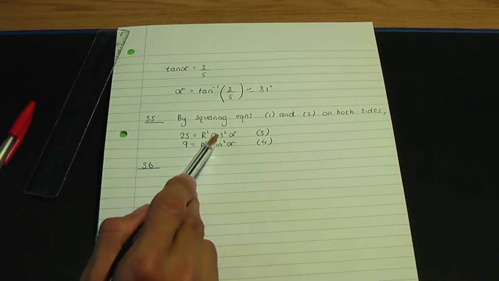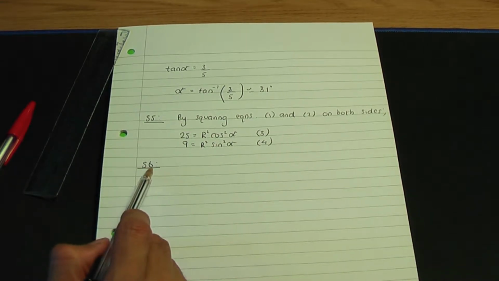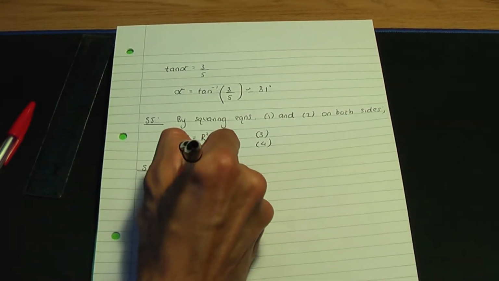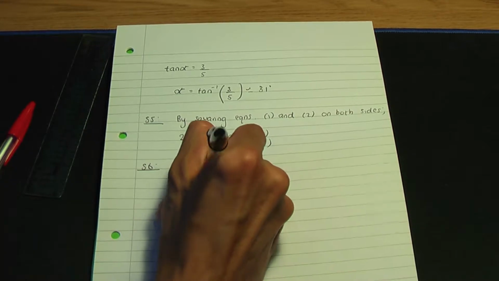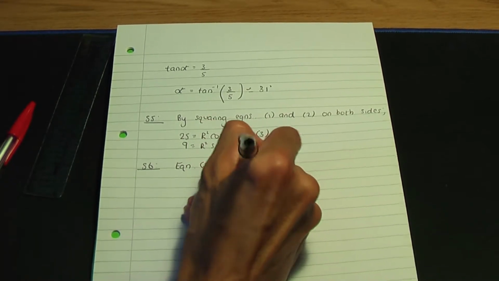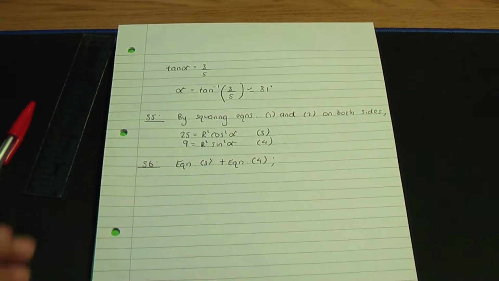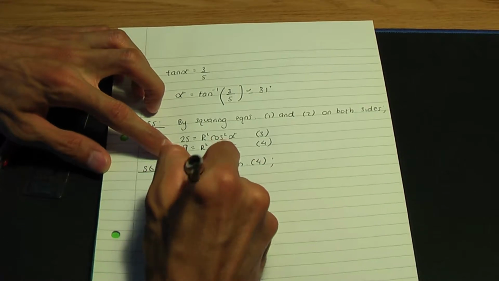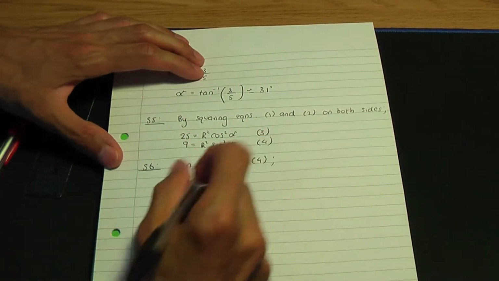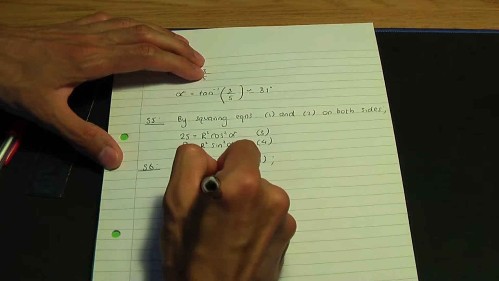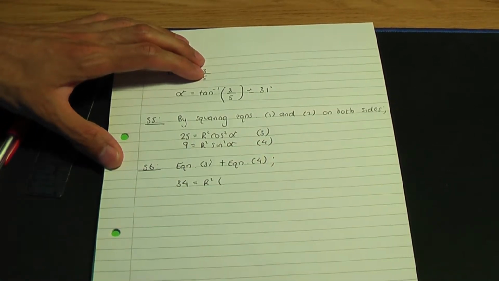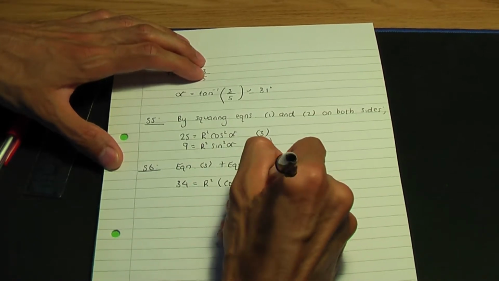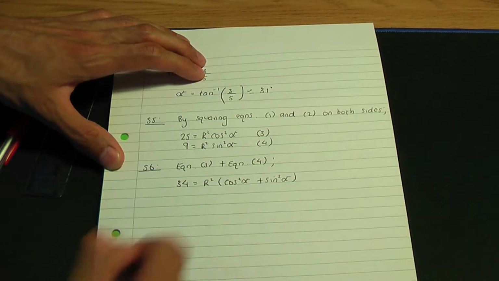In step 6, if I calculate equation 3 plus equation 4, on the left hand side, 25 plus 9 is 34, and that is equal to, adding on the right hand side and taking a common factor of r squared, r squared times cos squared plus sine squared alpha within the bracket.